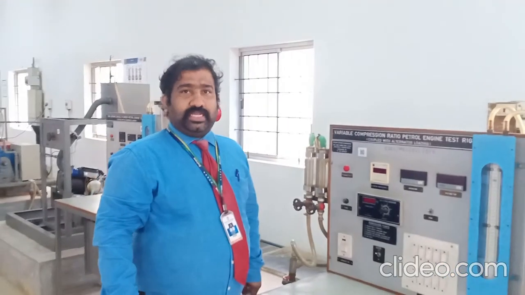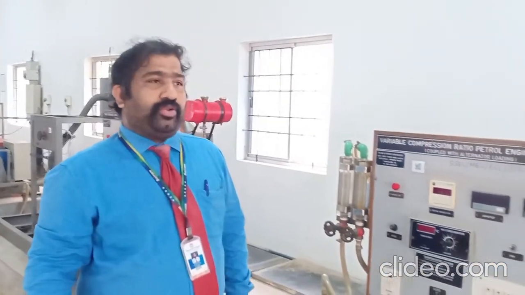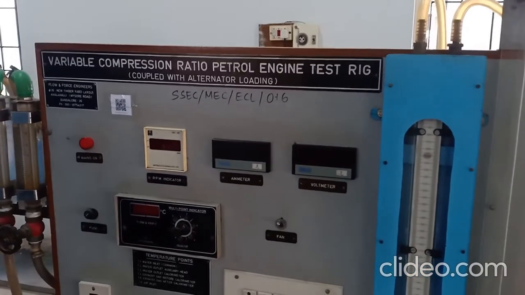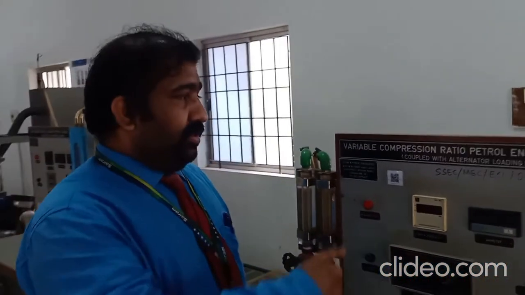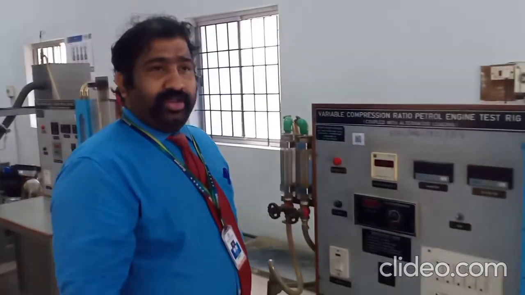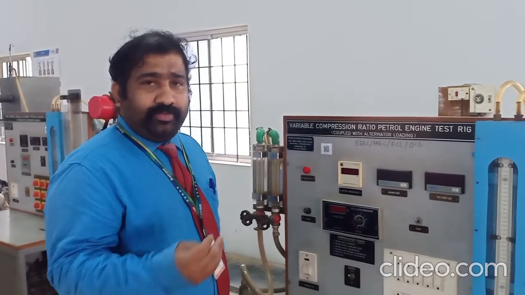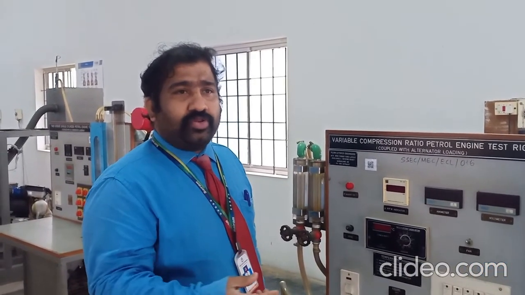Friends, welcome to this energy conversion lab. Today we are going to discuss the variable compression ratio petrol engine test rig. The aim of the experiment is to perform the test of a variable compression ratio petrol engine. In this performance test we are going to find out the brake power, specific fuel consumption, air fuel ratio, and other parameters.